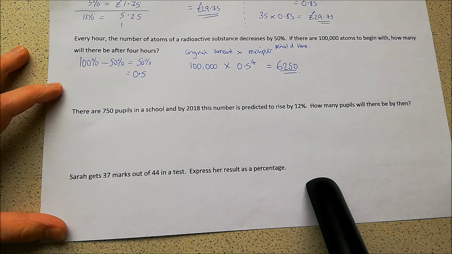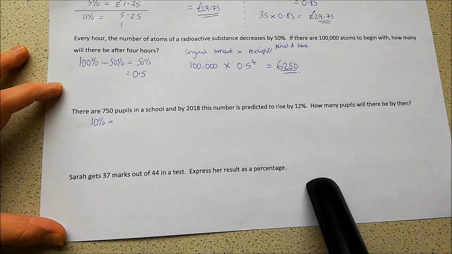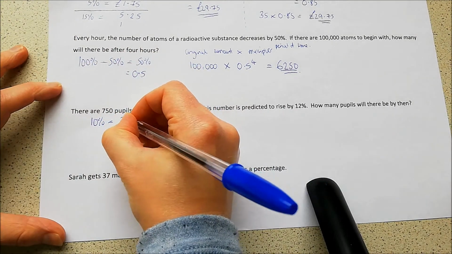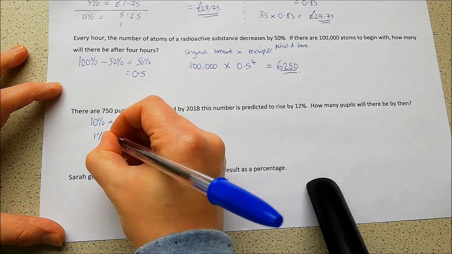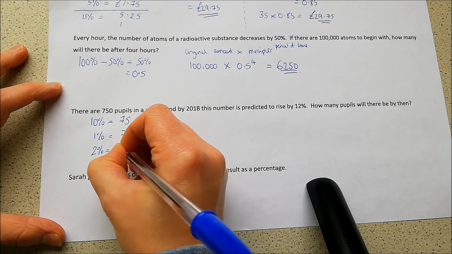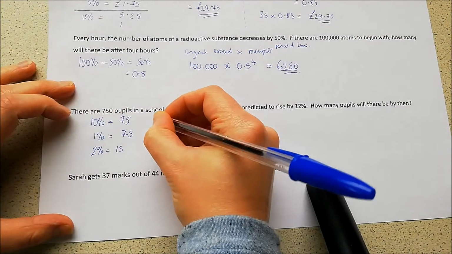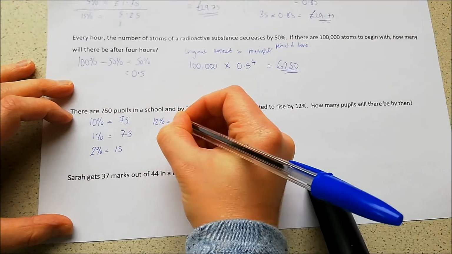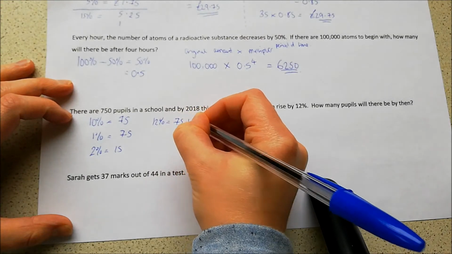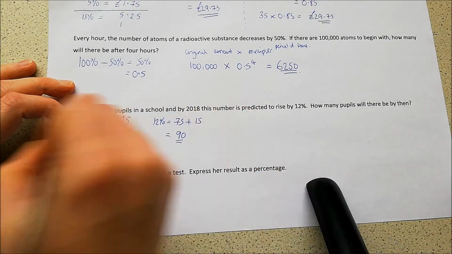And if not, then we have 10% equals 75. So 1% equals 7.5. So 2% equals 15. So 12% would equal 10% plus 2%, which would equal 90.